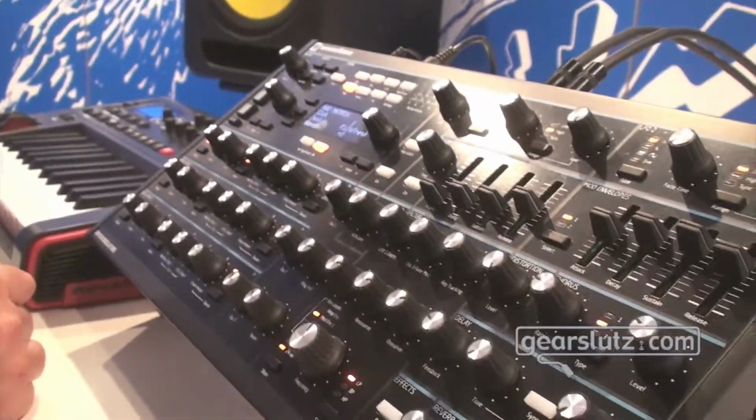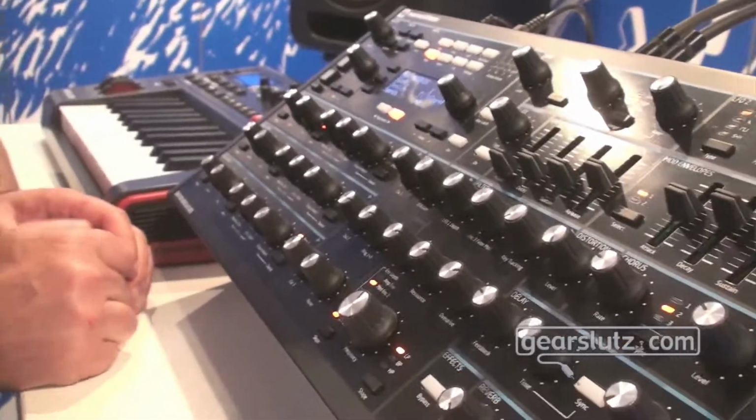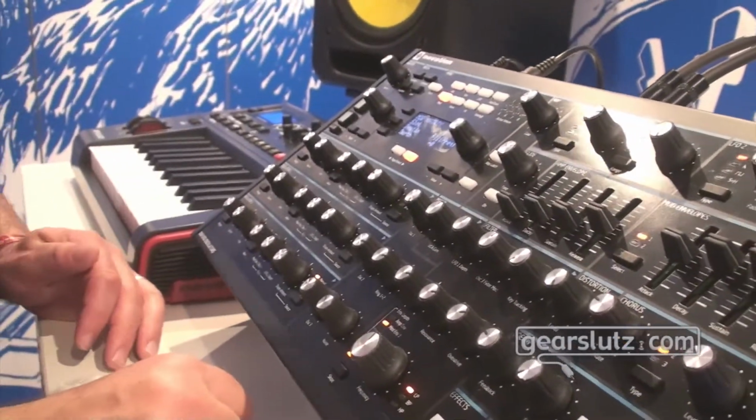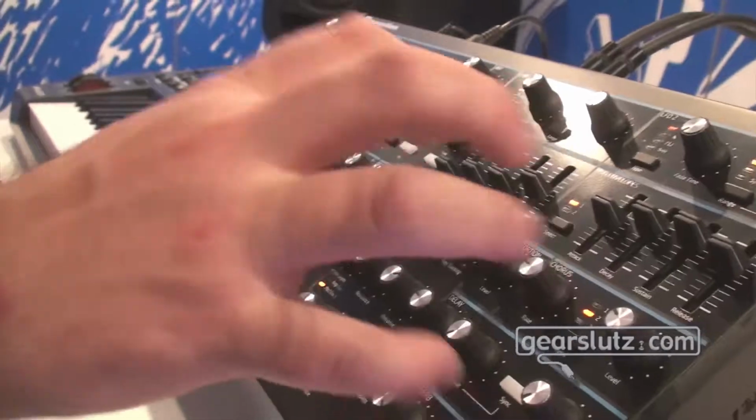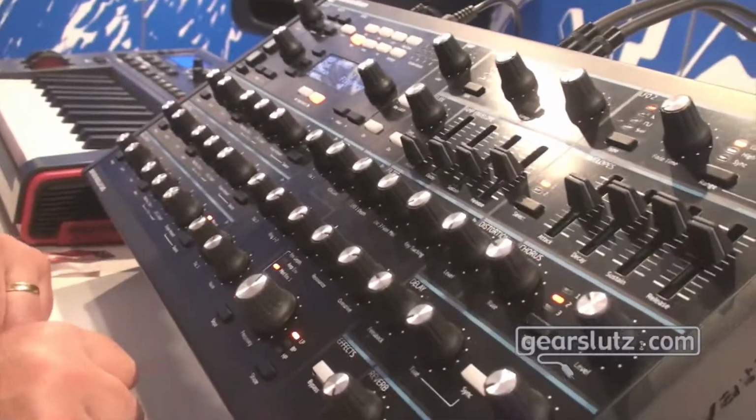Is that stored with the patch? Of course, it's all stored in the patch. It's not a global thing, that's part of the patch. So yeah, when you recall the patch, all your mod matrix is there with you. All the effects are part of the patch as well, which is nice too. Yeah, everything is part of the patch.